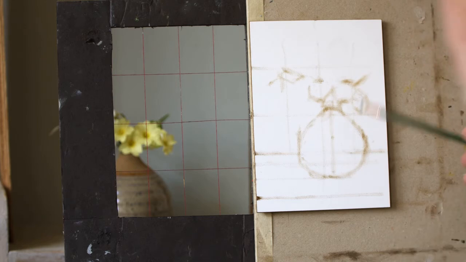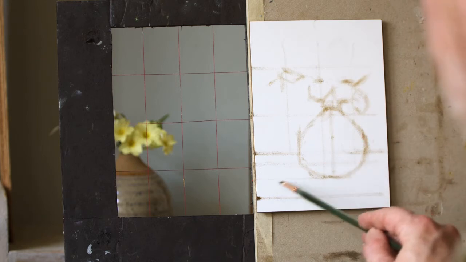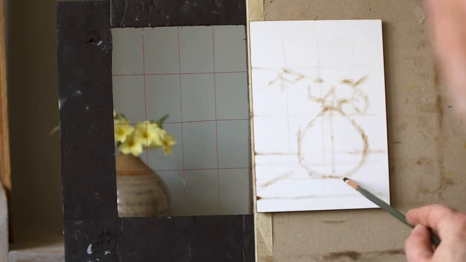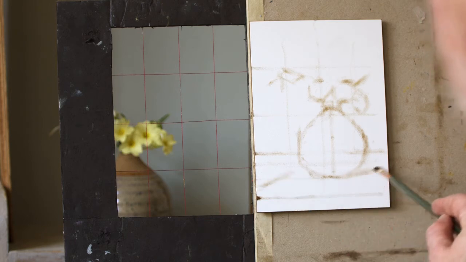Do it. Shadow, a shadow coming back here, cast shadow here.